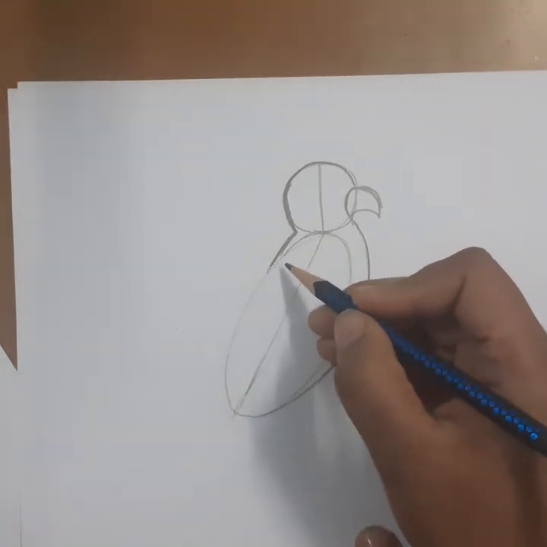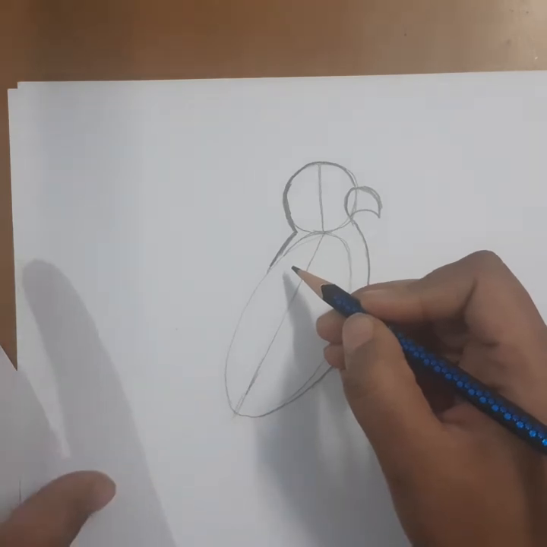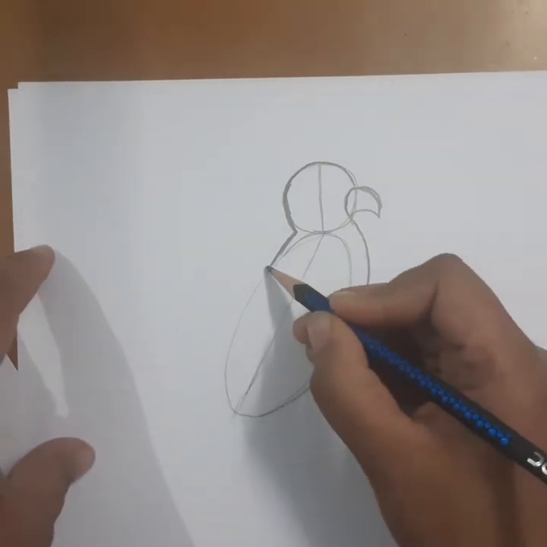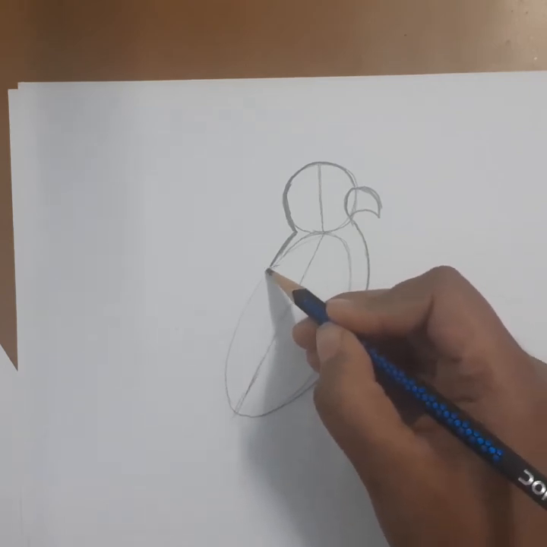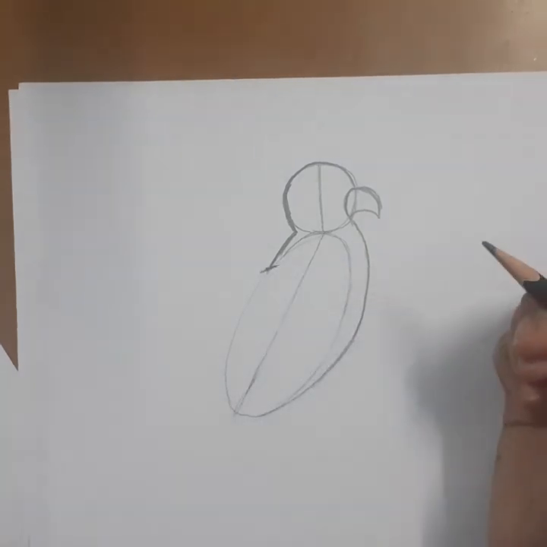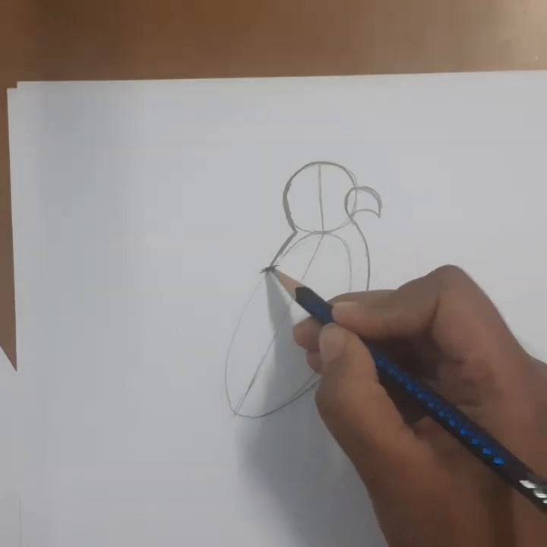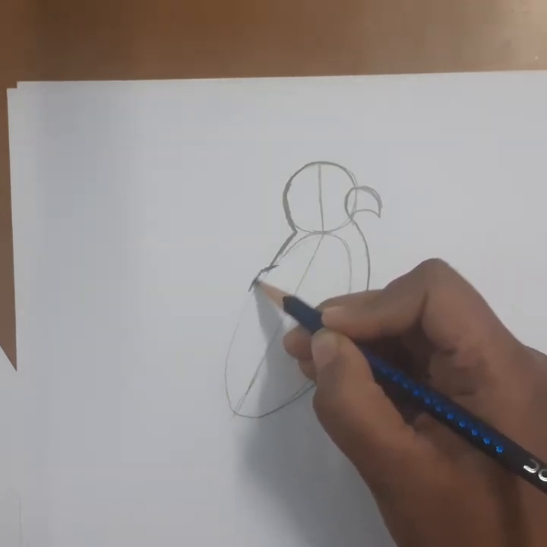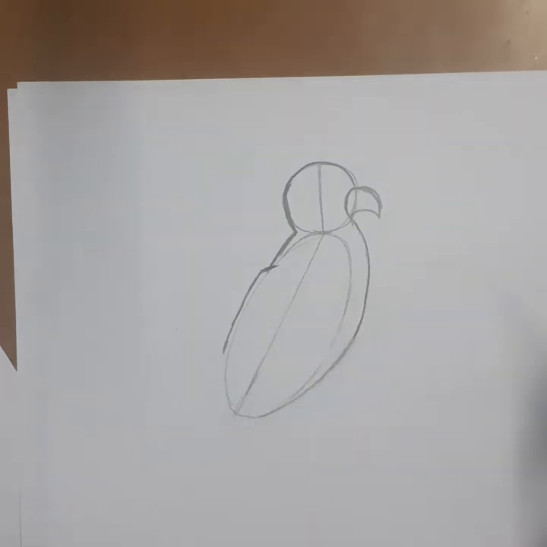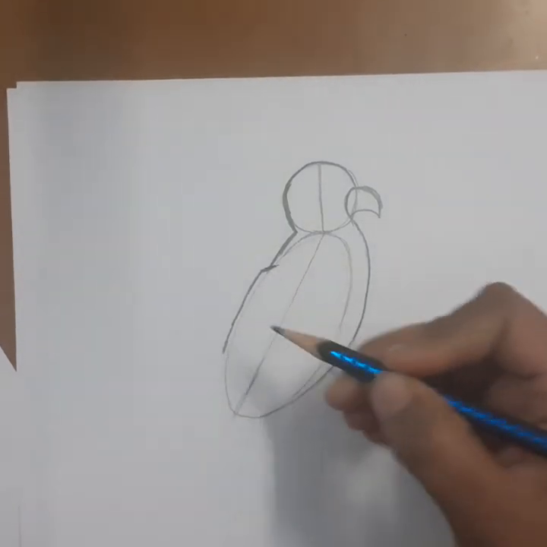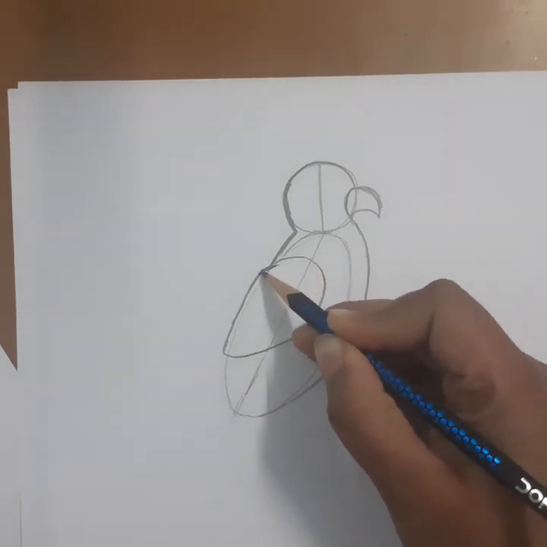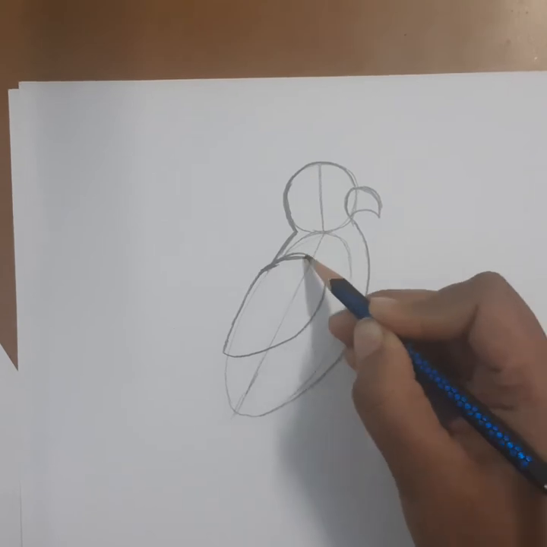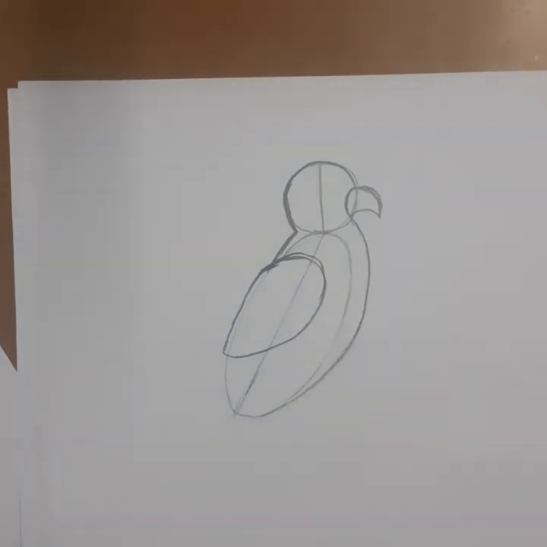So for the wings, what we have to do is we have to refer to shape D. Okay, so what I'm doing here is I'm taking a little line here, like this, and then I'm taking a slanting line out near to the circle only, and then let's go and make a D joining these two lines. So these are the wings.